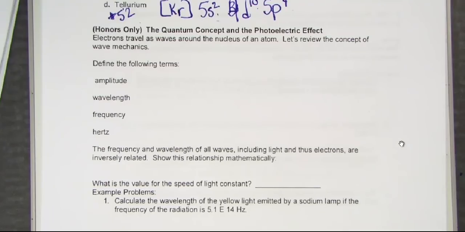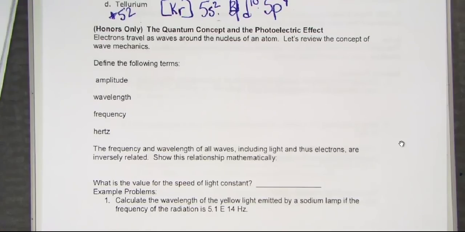In this video lesson, we will begin exploring the quantum concept in the photoelectric effect. I have in front of me a calculator. We're going to be needing that as we hit some of our math type problems of our chapter, exploring how an electron travels indeed as a wave, even though it exhibits particle behavior, just as light exhibits duality in terms of energy and particle.